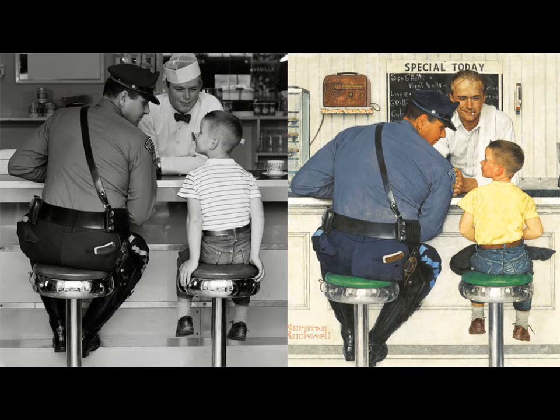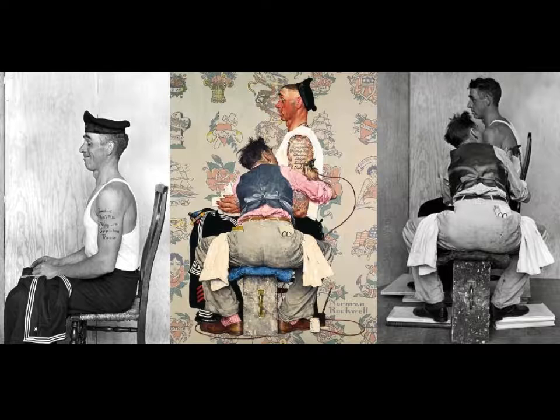So you can see a few of them in this piece: the change of the boy's shirt, the hat of the man behind the counter, all those kinds of things he would often change. But the amount of care that he would put into those little details and setting up the photographs that he would work from for his paintings were really amazing.